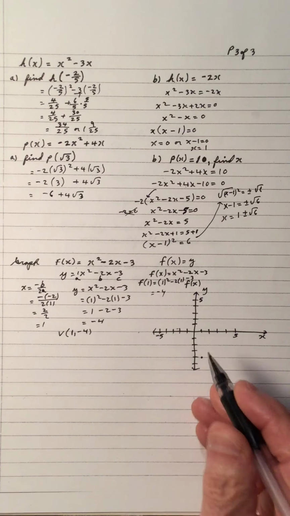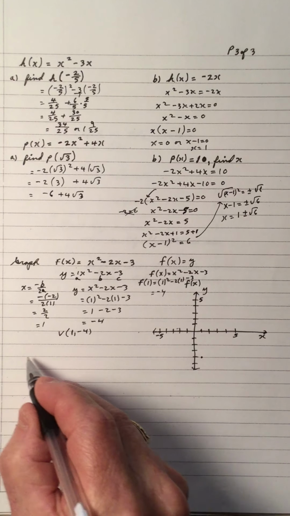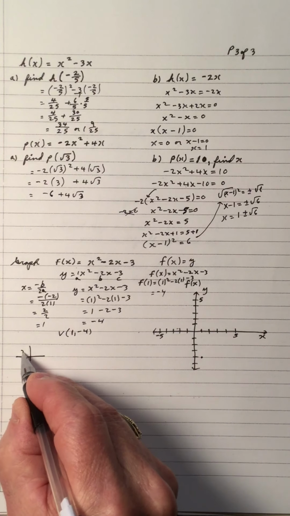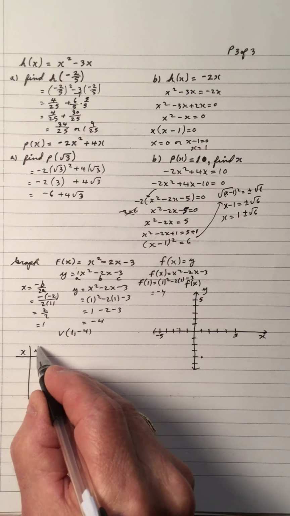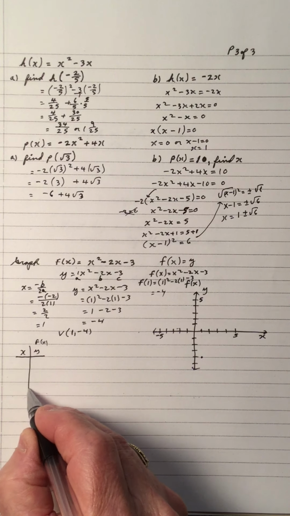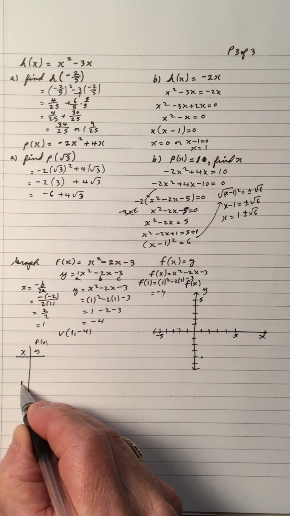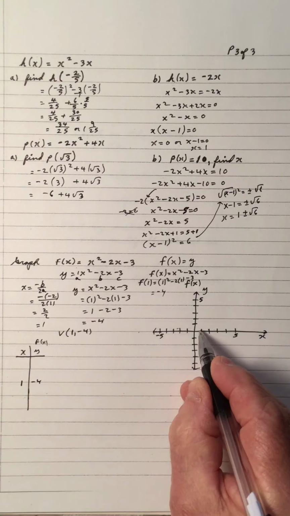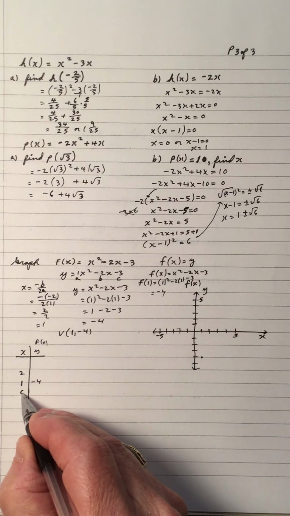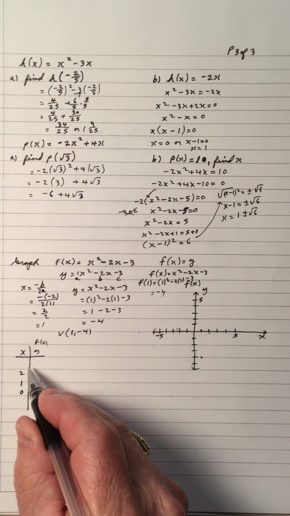Now we need some more values to graph it. So we can do a table of values on that. Again, I could do x and y, or I can do f of x. So we have to have 1 in the middle of our table. So we put 1, negative 4. So we'll pick a 2, and we'll pick a 0. Let's just pick a couple of them.